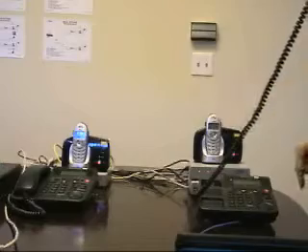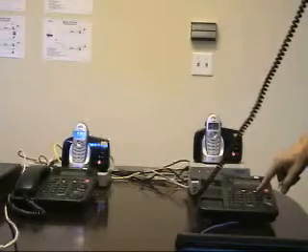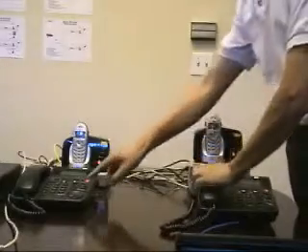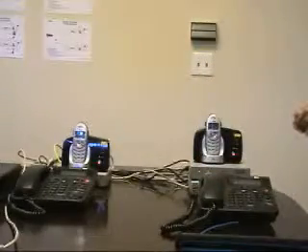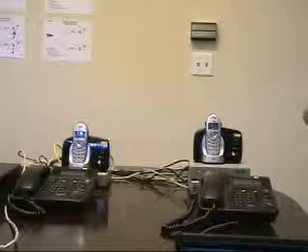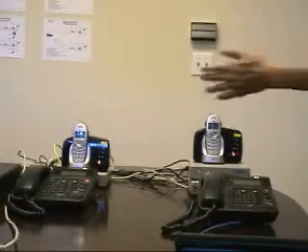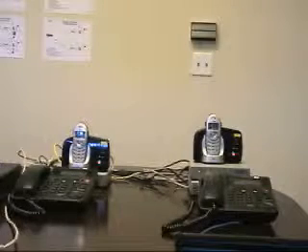So now we have the second line established, and I put this on hold. What we have done so far is to establish voice communication between two rooms, both through analog narrowband and digital broadband.